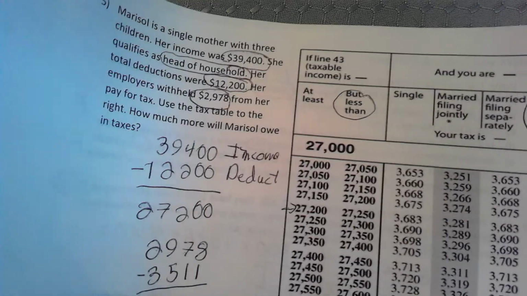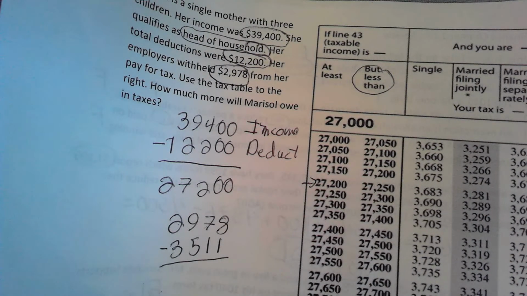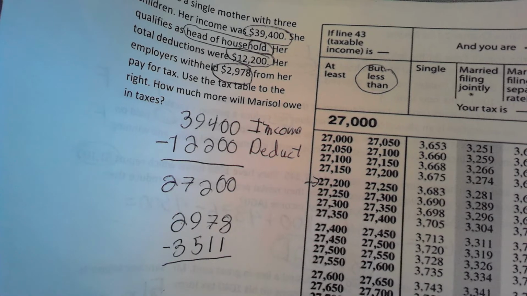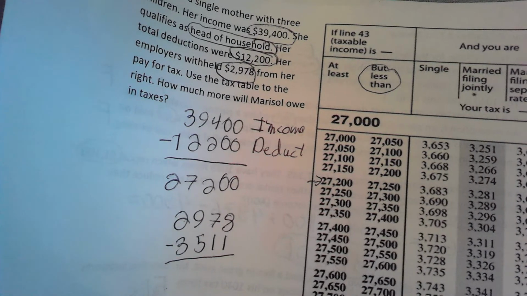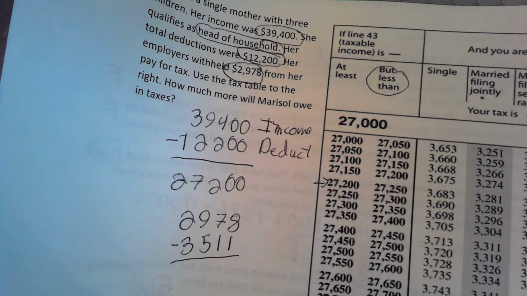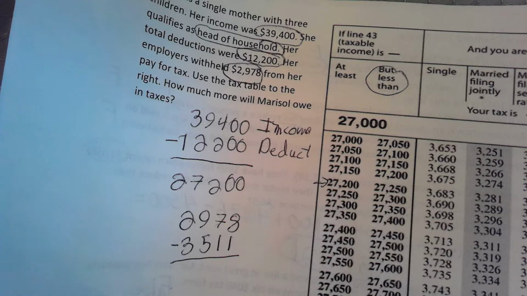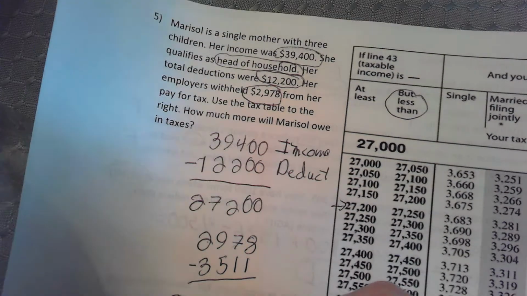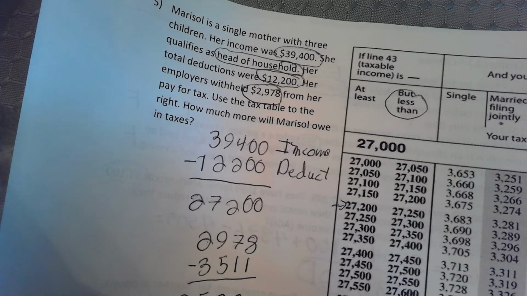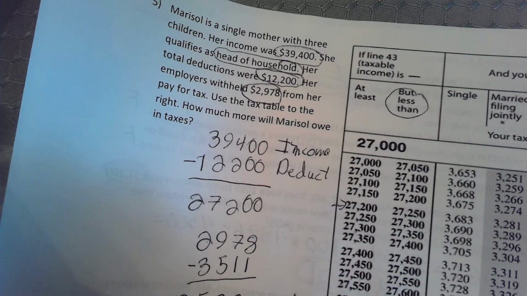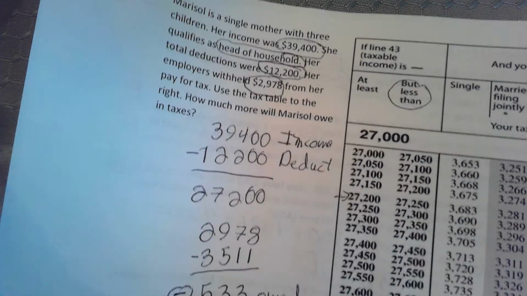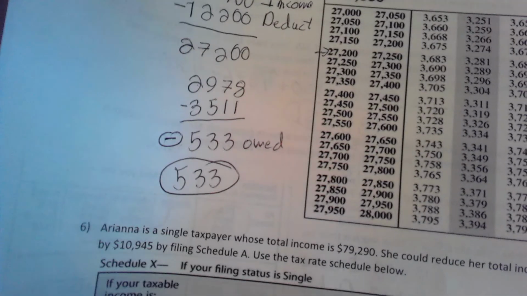Okay, we're just going to go ahead and continue on with this one. So we go ahead and subtract it. Apologize that I had to pause on that one. But we go ahead and get this in. So put that in the calculator. Okay, so remember, if we get a negative amount, so it's $533 owed. Okay, so she owes $533. So that's how much she would owe in taxes.